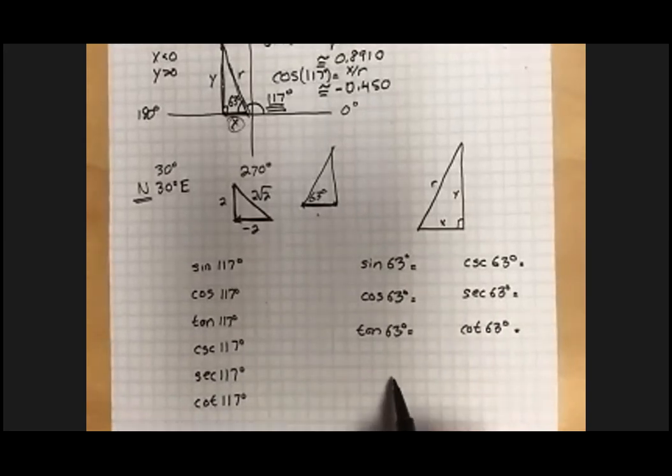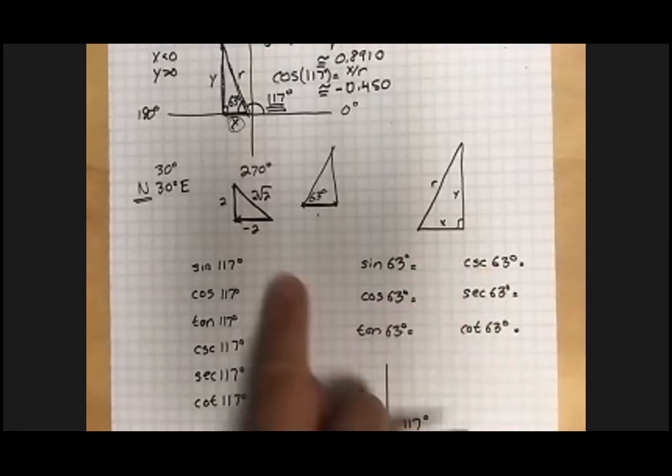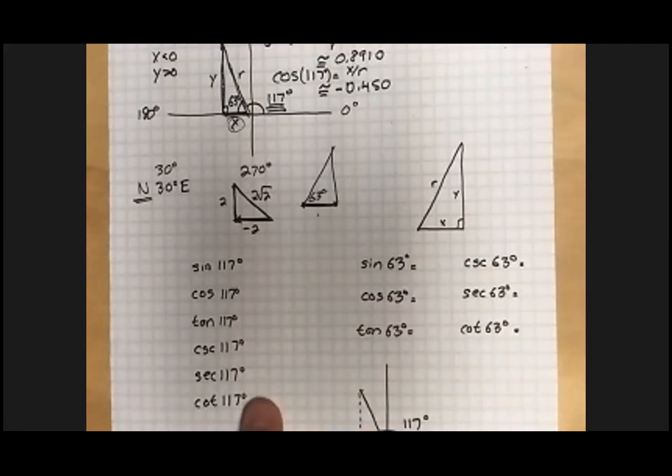Even though that angle 117 is based off of a 63-degree angle, these numbers will be the same as the numbers here, but these might be plus or minus.